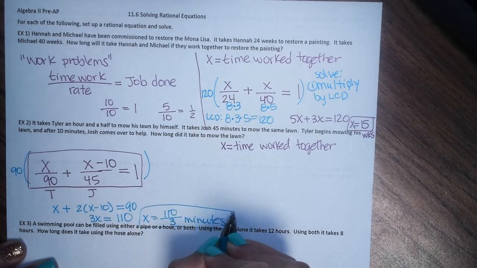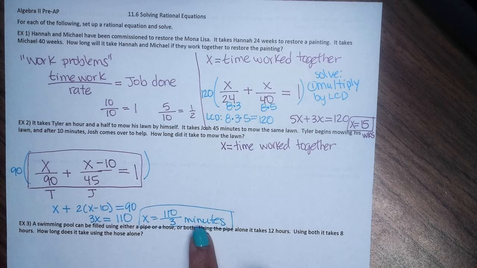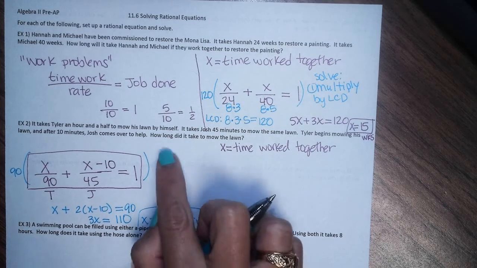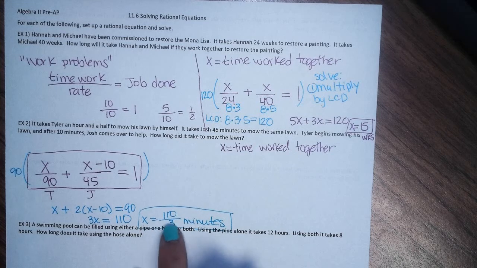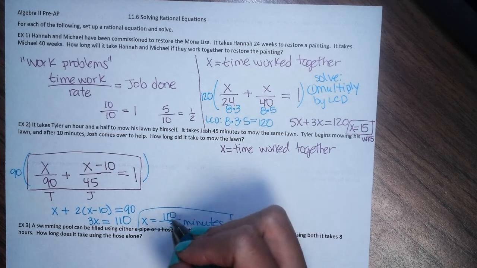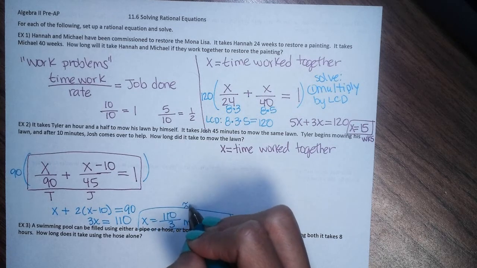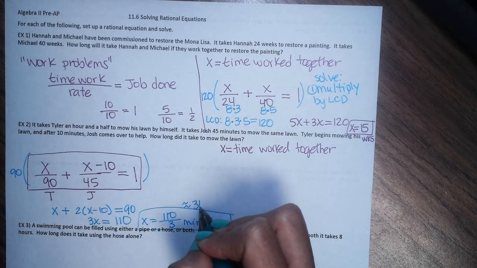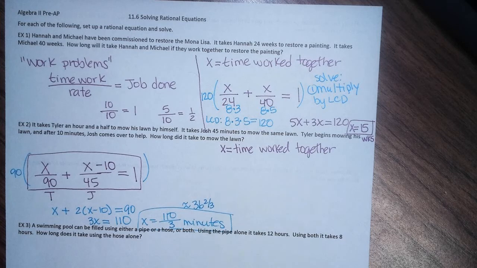So now, to answer the question, how long did it take to mow the lawn? That's how long it took to mow the lawn. It took about, I don't know what that is, about 36 minutes. So it took about 36 minutes to mow the lawn, and that's how long Tyler worked. He worked the whole 36 minutes.